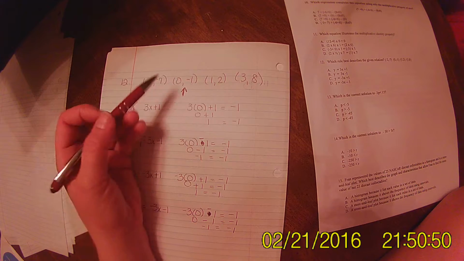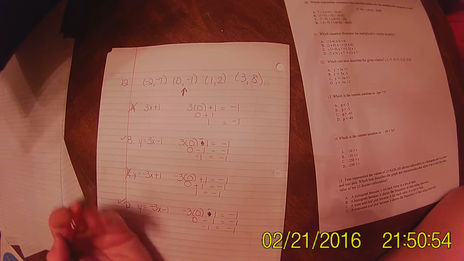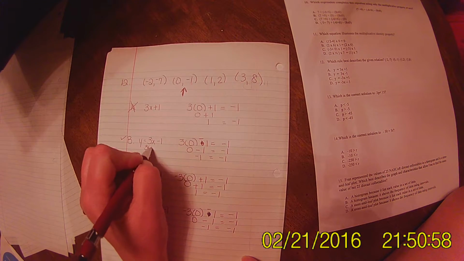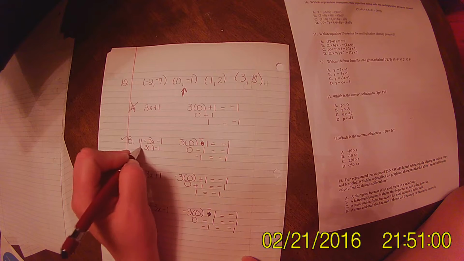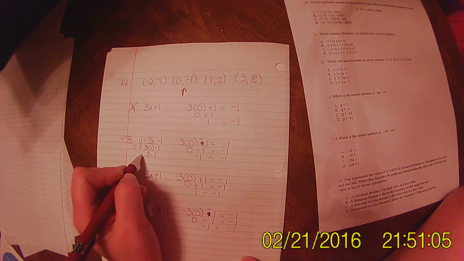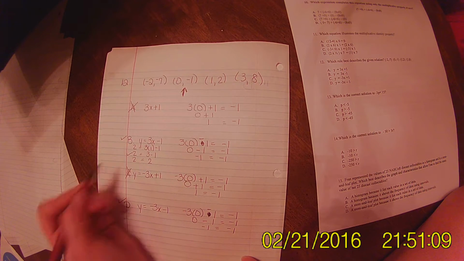So my next choice is to go in and plug another number in. Now I'm going to choose this one, 1 and 2. So I want to do these right underneath. So I'm going to plug in my 1 for my x, and that should equal 2. Well, 3 times 1 is 3. And we know 3 minus 1 is 2. So that looks good still for this one.